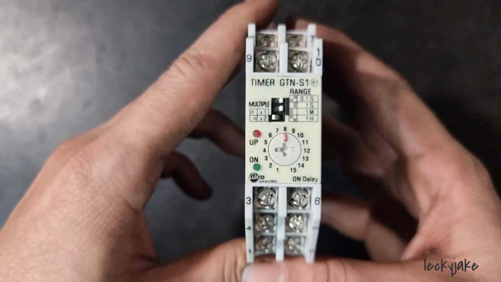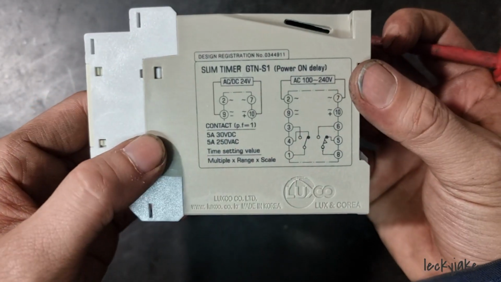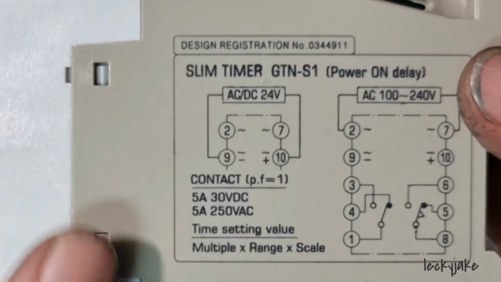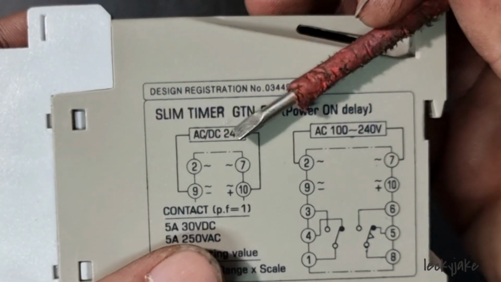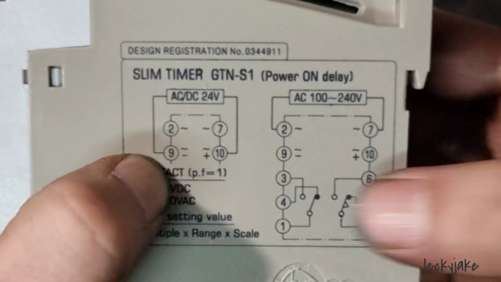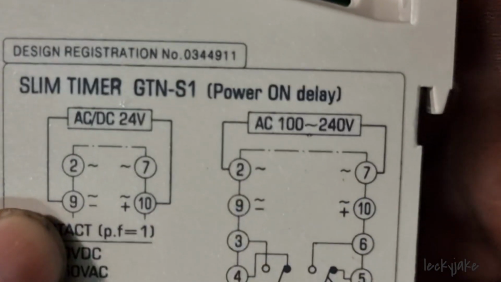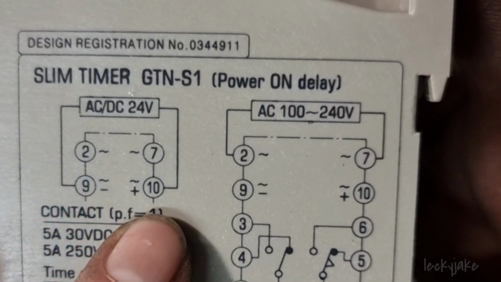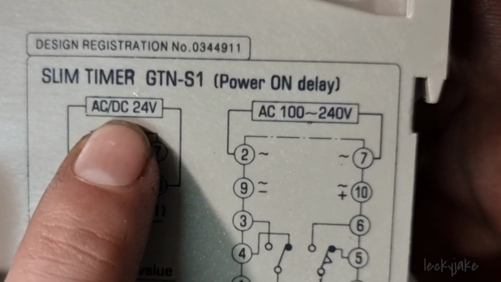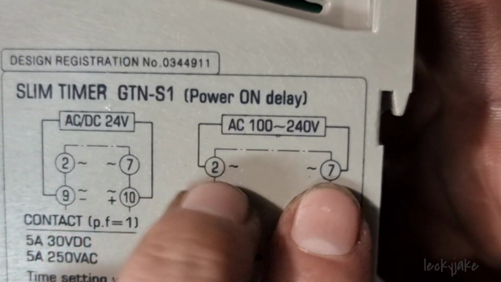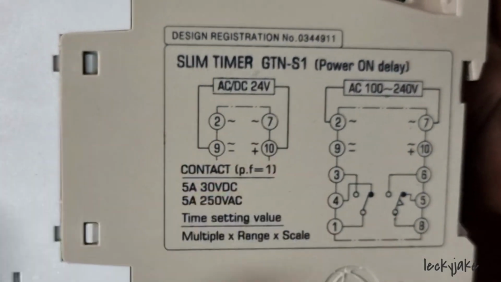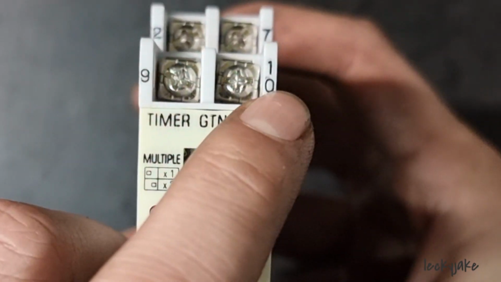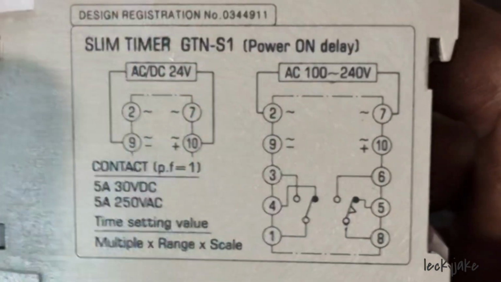So this is an on delay timer. What you can see right now is it has an option of two inputs, for 24 volts and 240 volts. For 24 volts, we can put the input wires on terminals 9 and 10, and for the 220 volts, we can put it on terminals 2 and 7. So it depends on the application, so we can use 9 and 10 or 2 and 7.